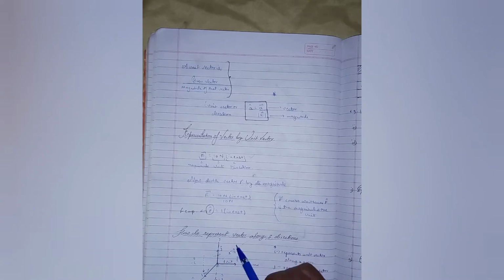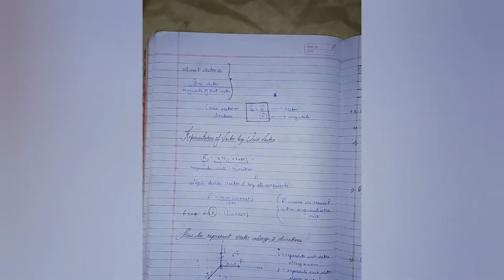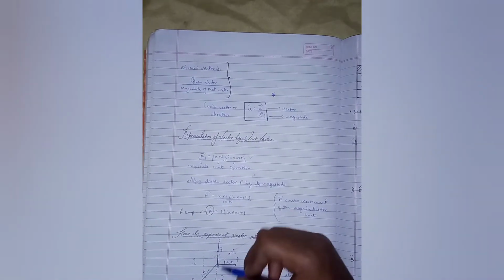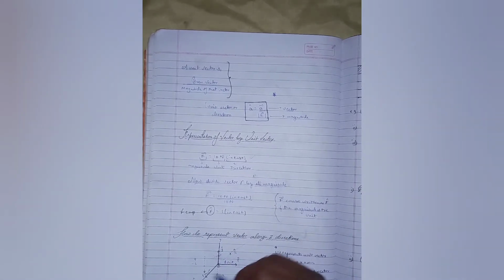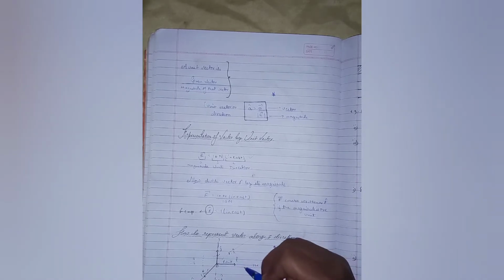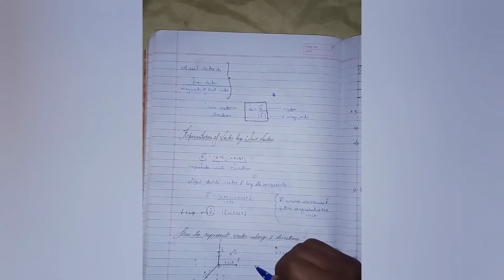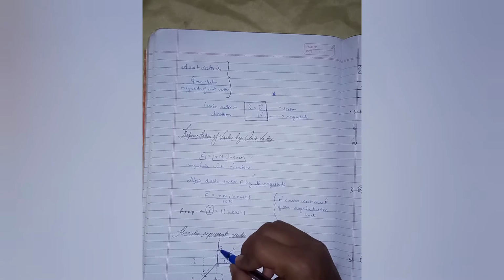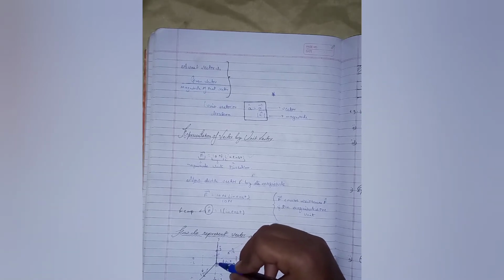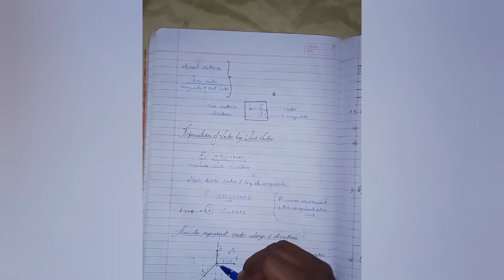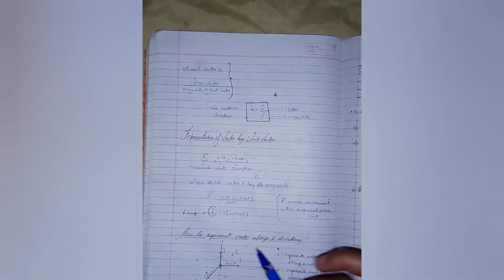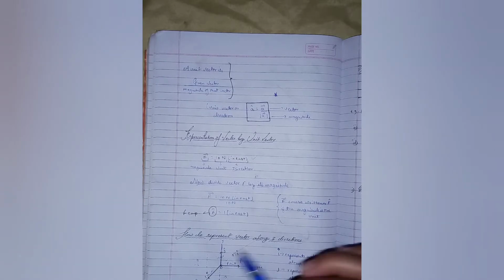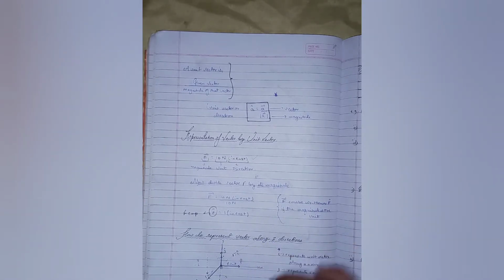Now how to represent a vector along three directions. Let's make a coordinate system where this is the y-axis, this is the x-axis, and this is the z-axis. Here the unit vector along the x-axis is i cap, unit vector along the y-axis is j cap, and unit vector along the z-axis is k cap. Meaning i cap, j cap, and k cap are the unit vectors along the x, y, and z axis respectively.